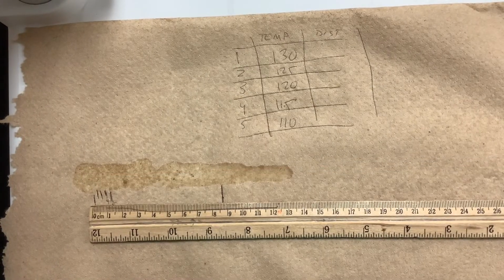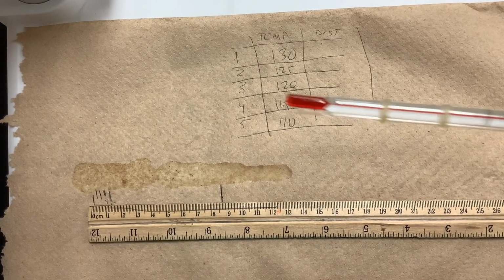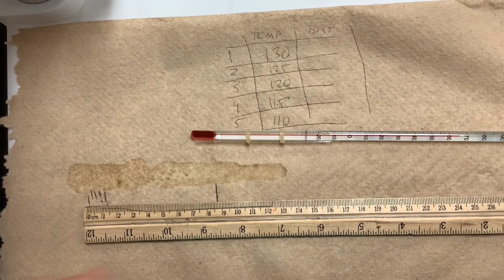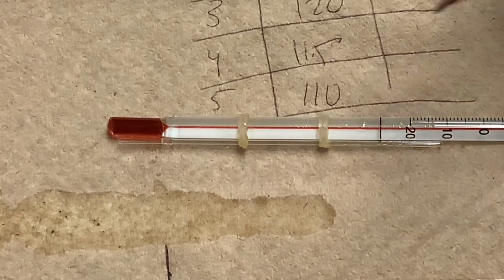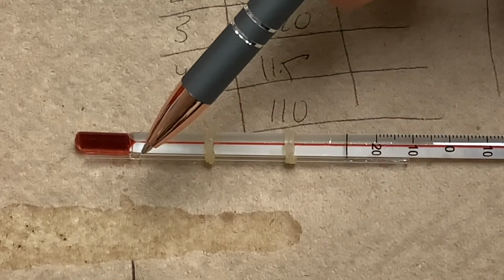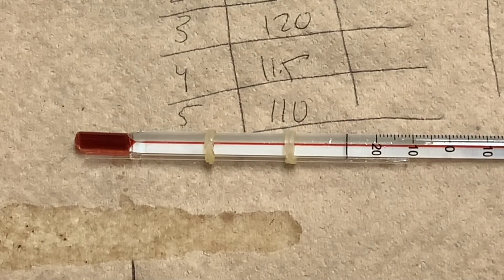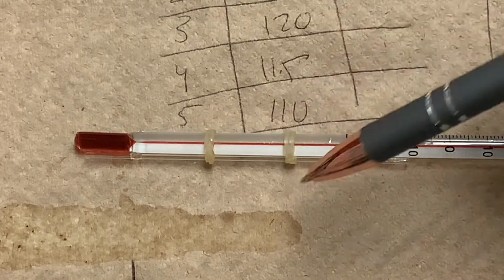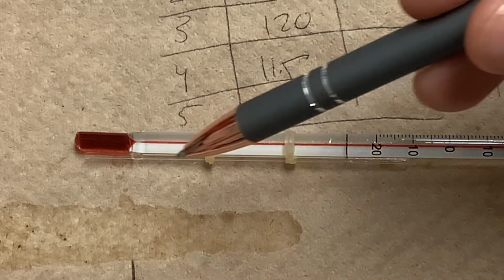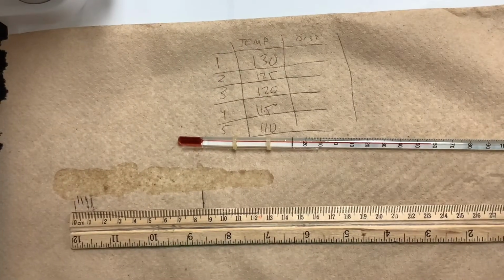Okay, next step is getting the distances. We are looking at the distance in the capillary tube. Let me zoom in for you. We're looking at this distance from the very top of the capillary tube to the top of the plug of oil right there. That's the distance we care about. And it's not really a distance, it is a volume, because in this capillary tube there is a whole bunch of gas. That is the gas we care about. We care about the temperature of that gas and the volume of that gas. So that is what we're going to be getting data on now.